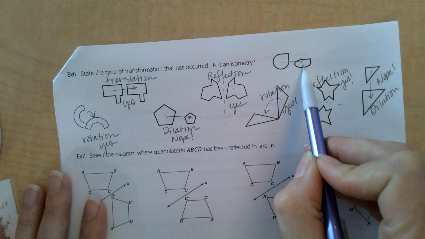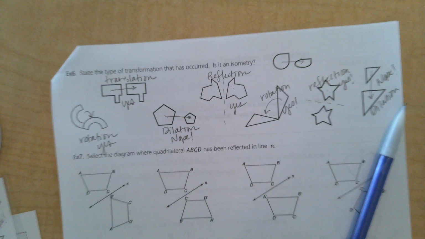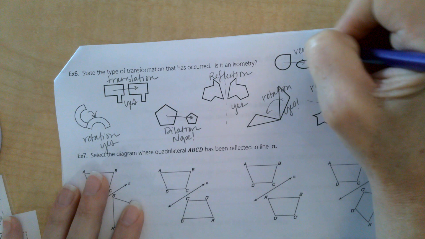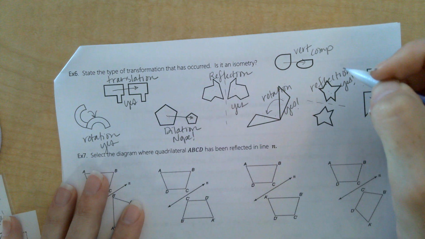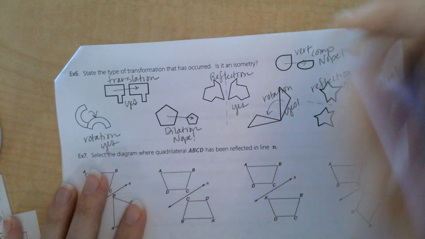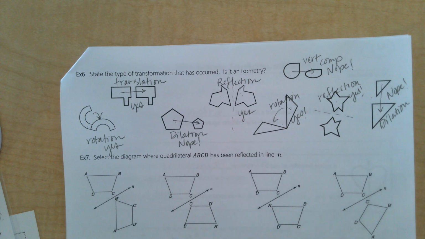It is a vertical smash, which is a compression. So is that an isometry? Nope. I feel like the Hulk there. All right. Questions on those? Okay.